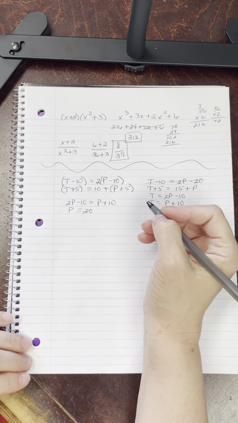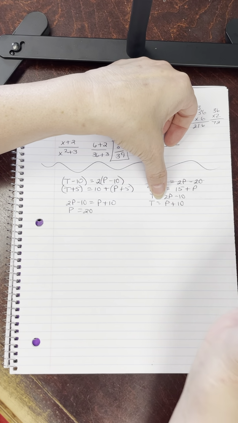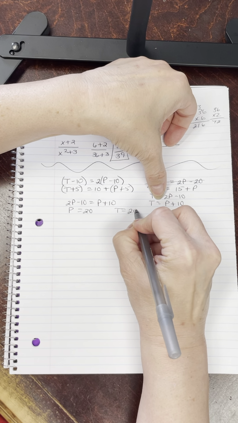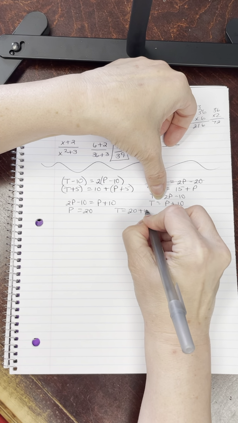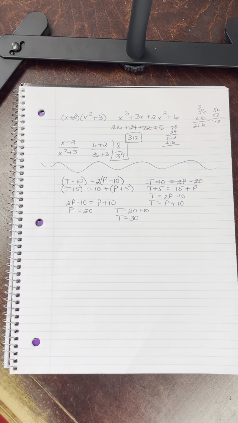Now we need to know Thomas. So let's put him back into this equation. Looks like the easiest one. So Thomas is 20 instead of the P plus 10. So Thomas is 30 years old. I'm trying to find their actual answers to check that.